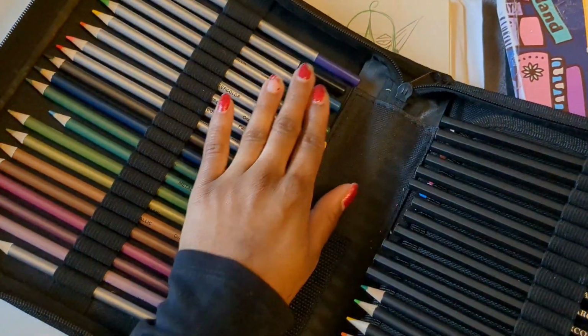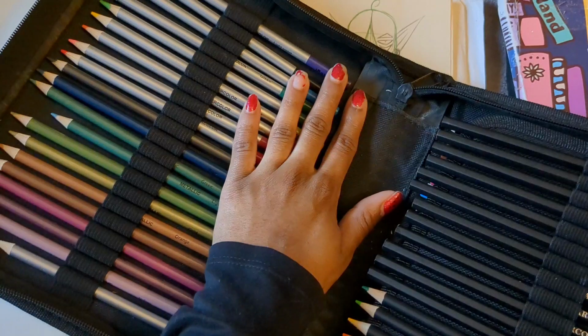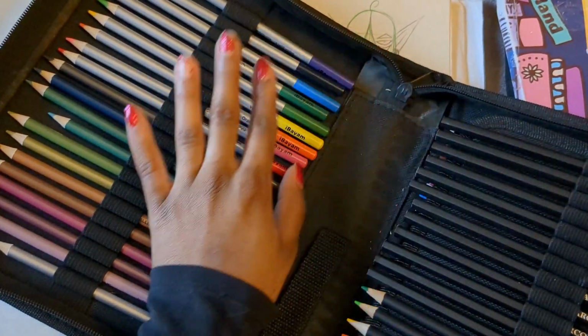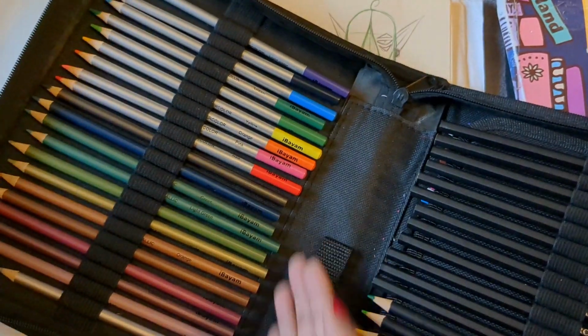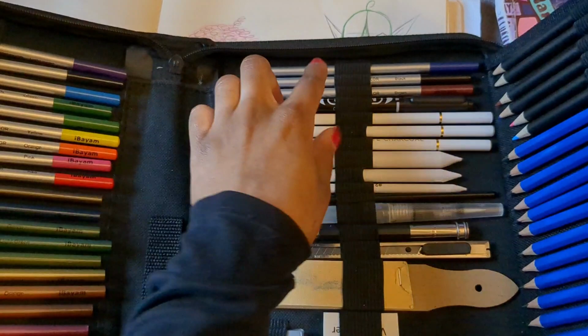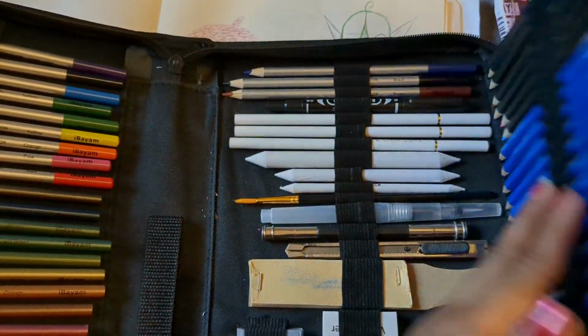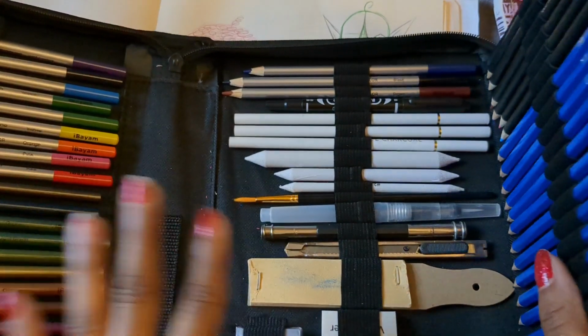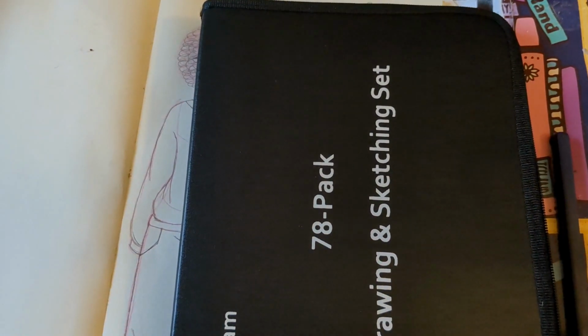So these colored pencils are watercolor, so if you color them on paper, you can use water and it'll kind of spread across the paper. These are metallics, and these are just the regular colored pencils. They flip up, and they have some more over here and here. Charcoal pencils, white charcoal pencils. I really love this colored pencil set. Plus, this entire thing, I'm gonna try to give y'all a glimpse. It's kind of hard to see, but this entire thing is just full of colored pencils.